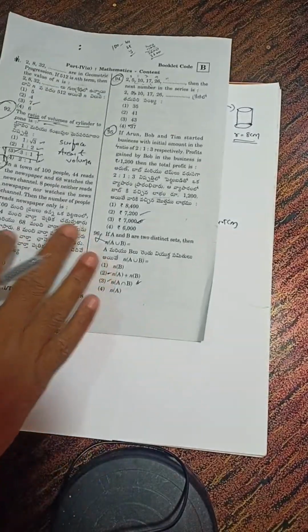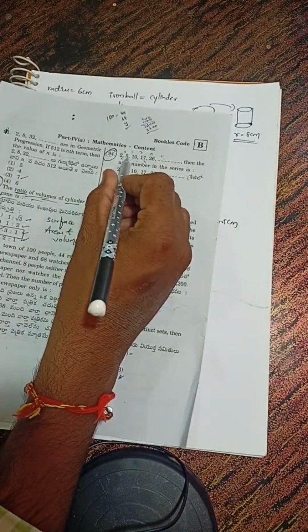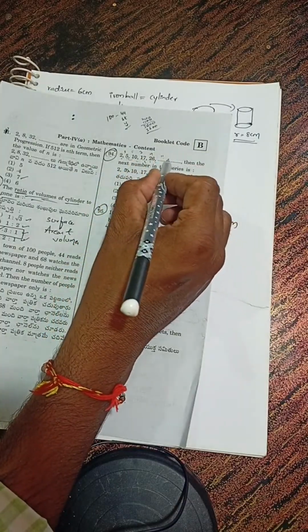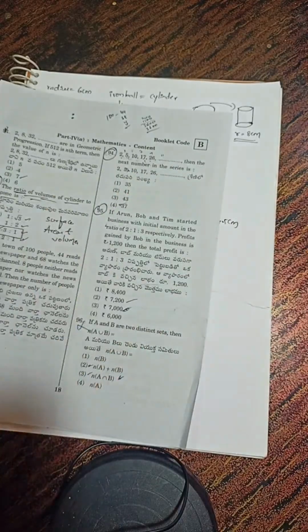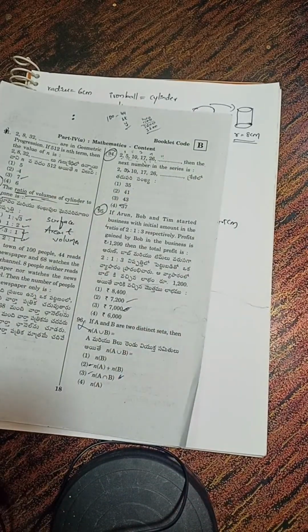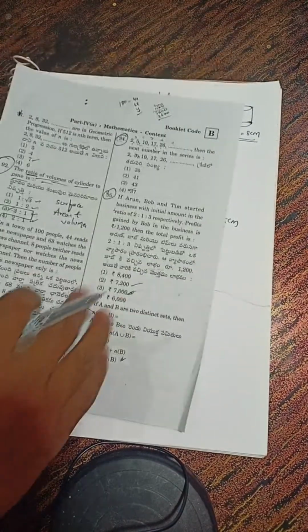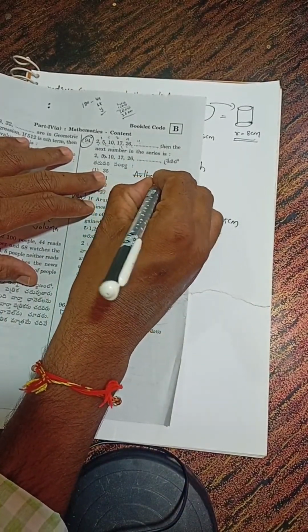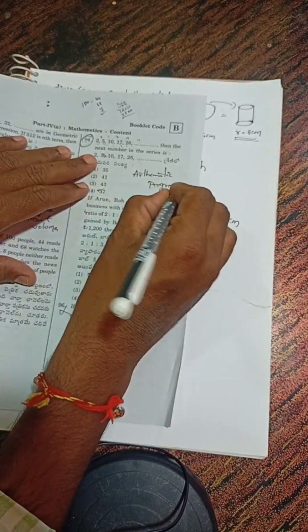Now when it comes to question number 94: 2, 5, 10, 17, 26, which goes on continuously, we have to find out the next number in the series. What is the next number in the series? Very simple, very easy problem. This one we got from the chapter called arithmetic progressions.